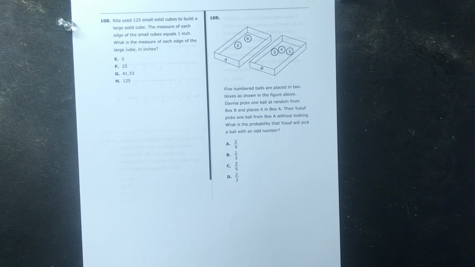Rita used 125 small solid cubes to build a large solid cube. The measure of each edge of the small cubes equals 1 inch. What is the measure of each edge of the large cube in inches?